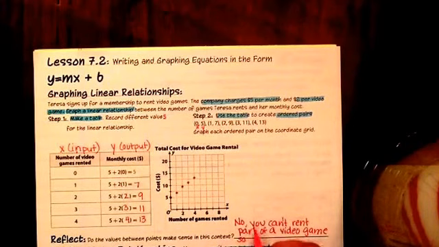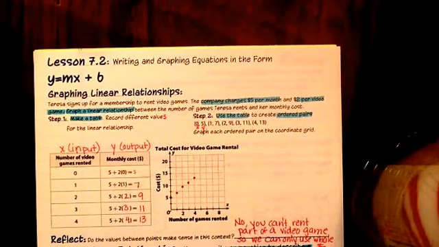So we can only use whole numbers. And I'm running out of space, so I'm just going to abbreviate that with the number sign.